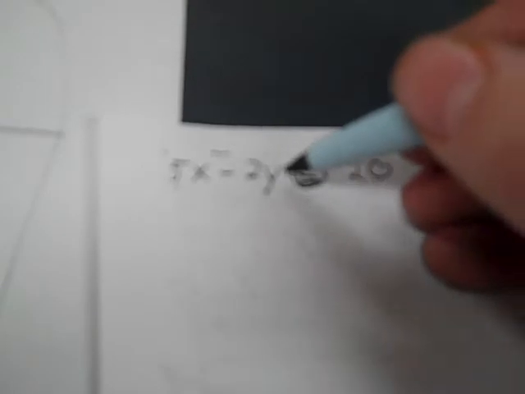Okay, next one, 5x minus 2y. Put that bar underneath there. Okay, that's how I want the original problem to look. I don't want people worrying about the equal part just yet. All right, this time the x and the y appear to be on the same side.